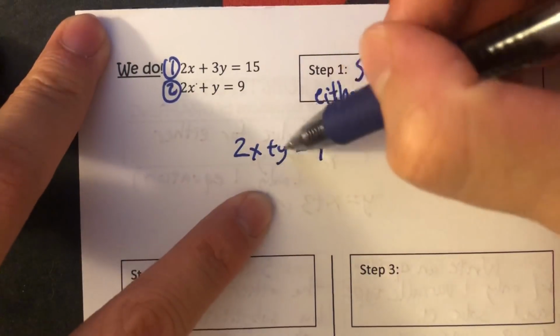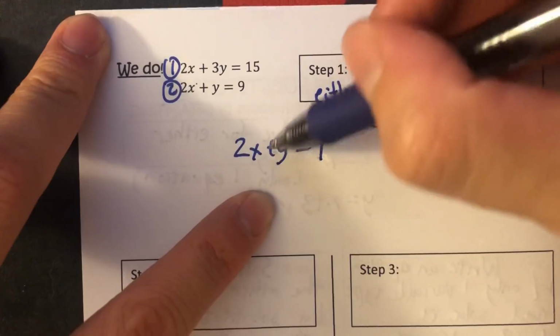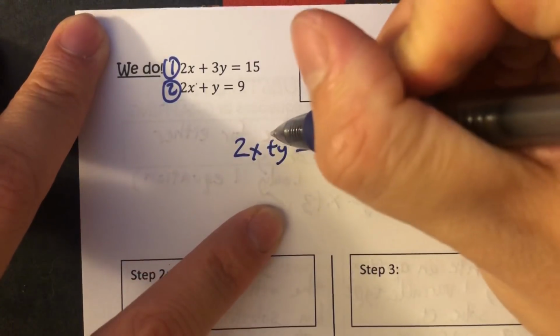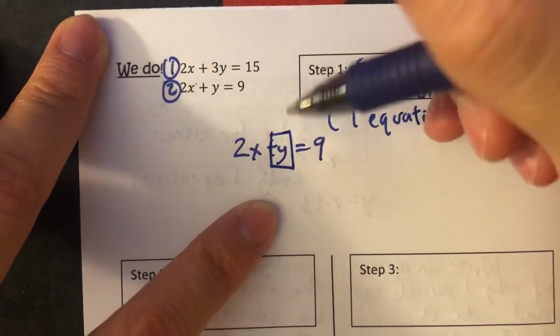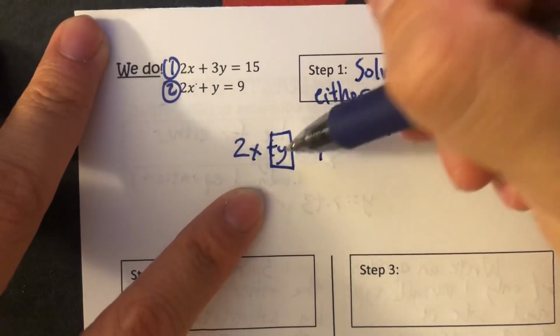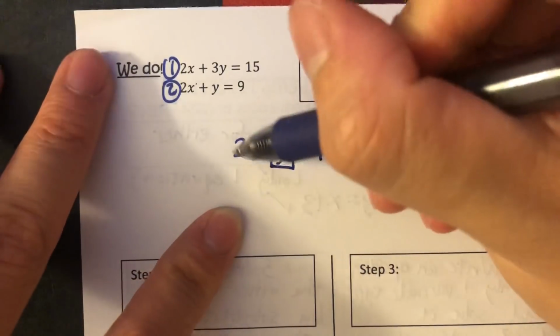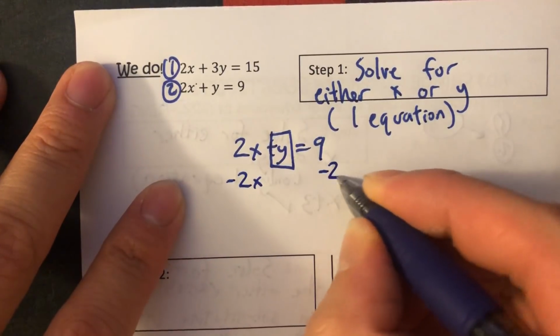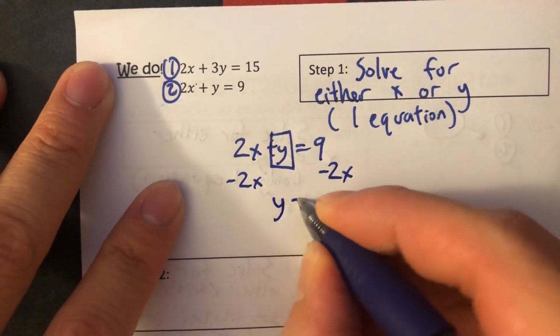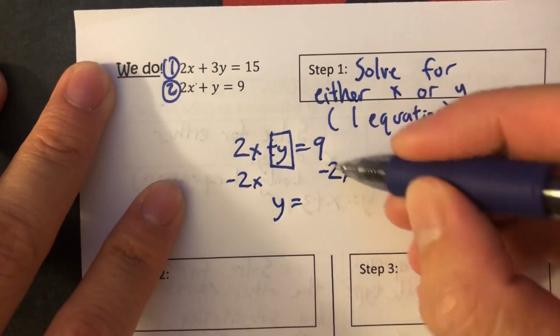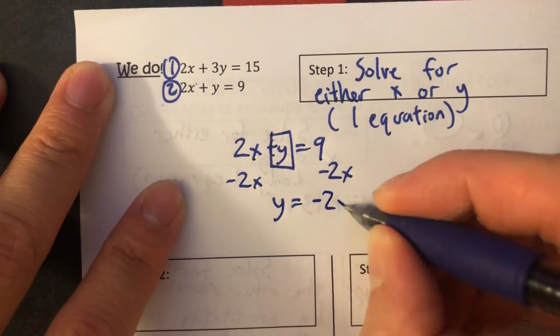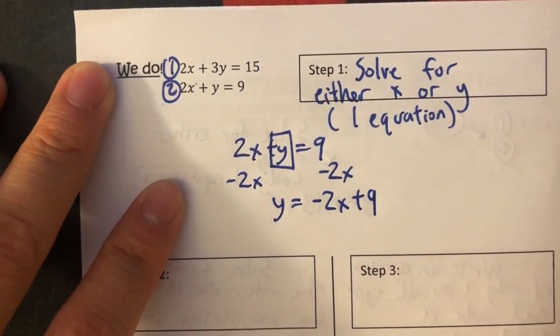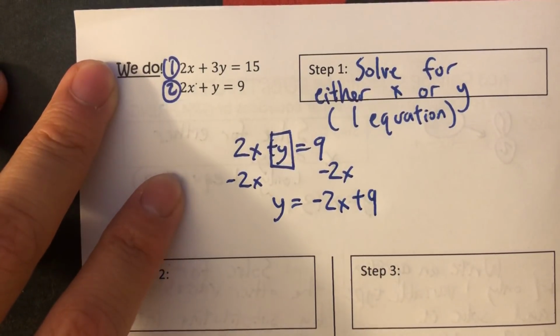I'm going to choose the variable y because I think y is going to be the easiest to get by itself. So I'm going to go ahead and box in y just to make sure that I'm solving for this y. So if I'm solving for this y, I need to get rid of this 2x using the inverse operation, minus 2x minus 2x. So I have y is equal to, this does not combine because they're not like terms, so I have negative 2x plus 9. Alright, there's step 1, solve for either x or y.